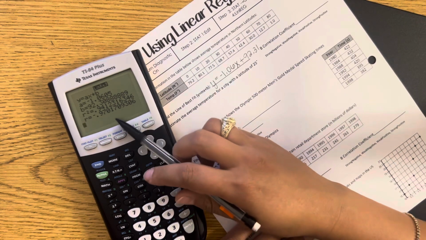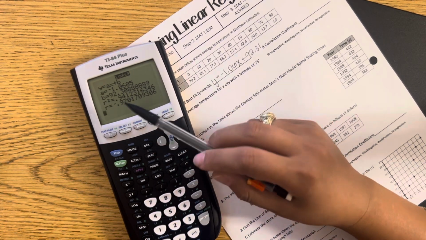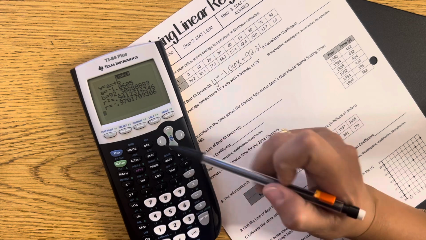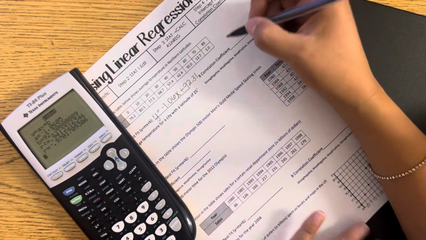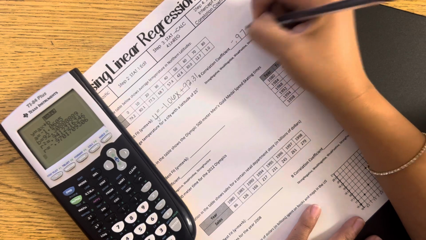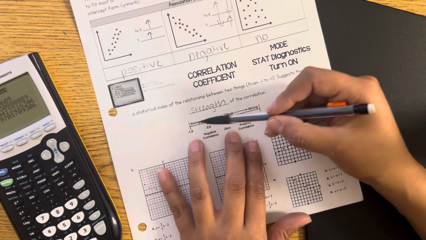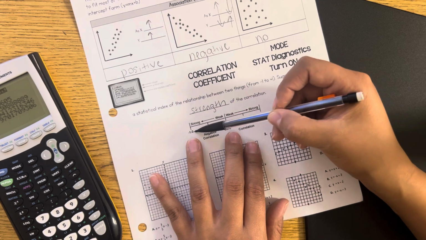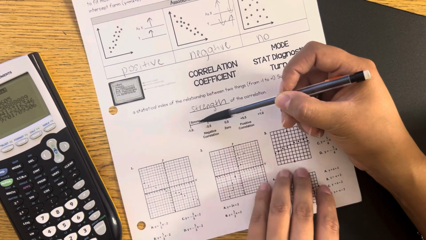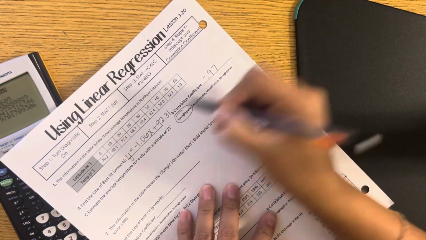But notice the other piece of information on the calculator is the r value, r squared and r. Next semester we'll talk about r squared, but r is referring to the linear correlation. So if I look at the number itself, it's negative 0.97 if we round to the hundredths place. If you remember our scale that we talked about earlier, it's a negative, so it's going to be on the negative side. And negative 0.97 is closer to negative 1. So that's going to be referred to as a strong negative. And that's it. That's the classification, strong negative.